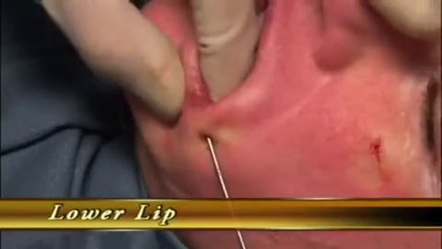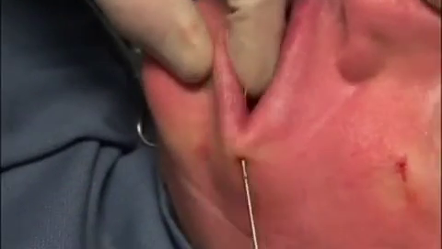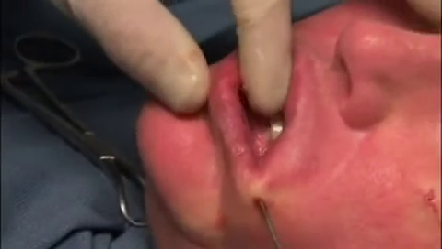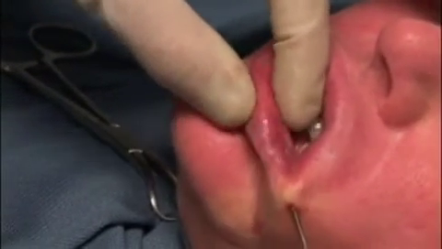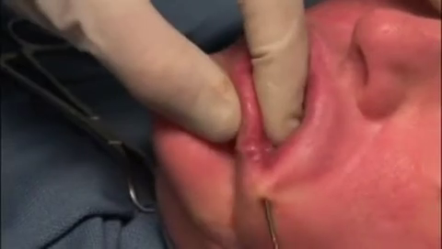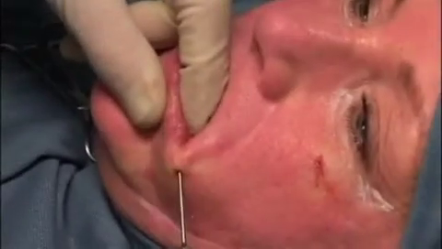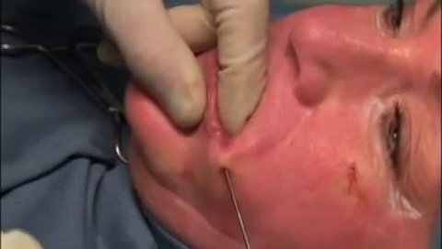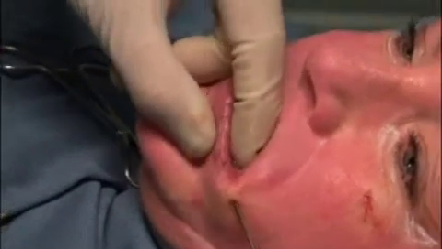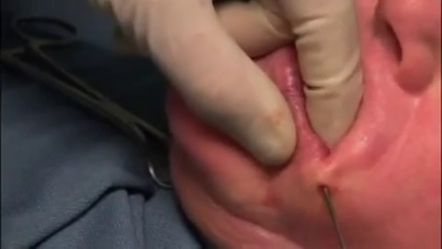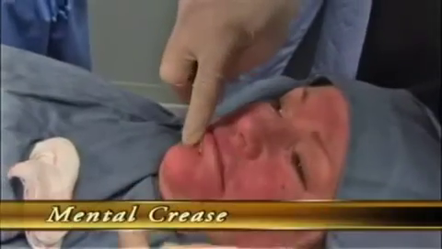Again, one can see I use bimanual palpation of both the inner mucosa and the outer skin to ensure that the microcannula is placed properly in the submucosa of the lip. A fanning technique is used to deposit fat from the inner mucosa towards the central part of the lip and then towards the skin.